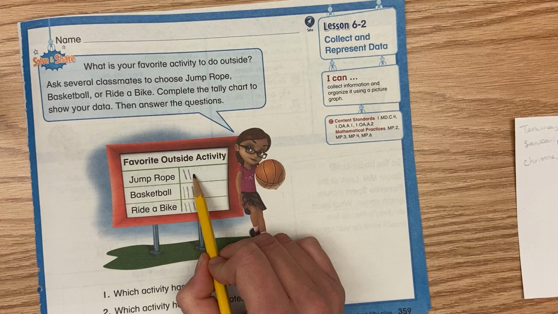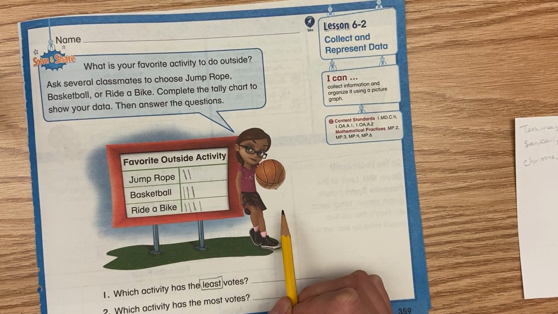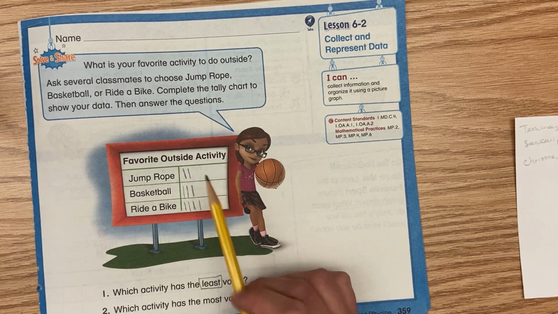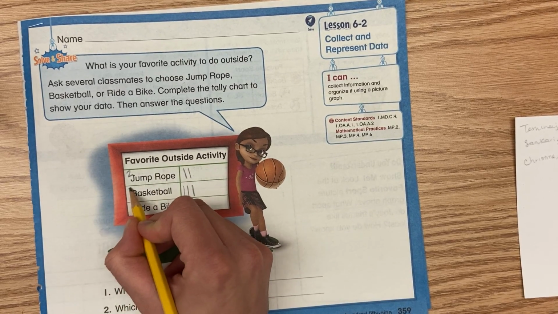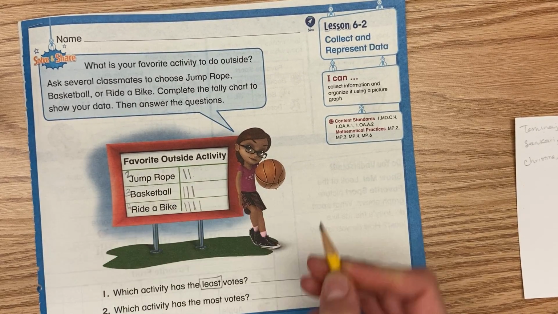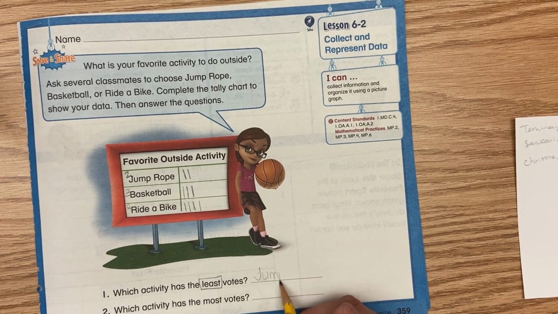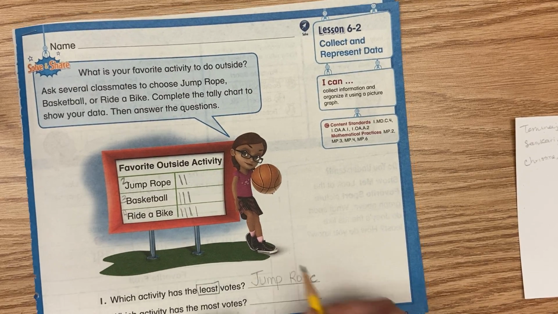Now I know the least amount of votes was for jump rope because they got only 2. Okay, 2 was less than 3 and less than 4. So I'm going to write jump rope here to show that this activity has the least amount of votes.